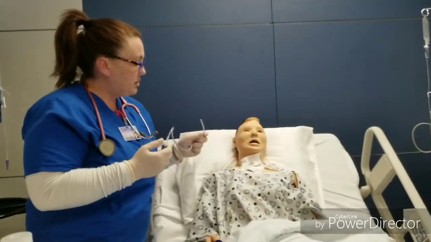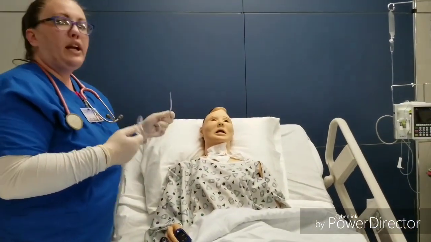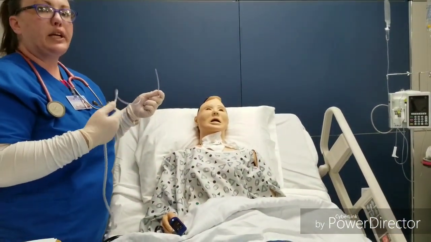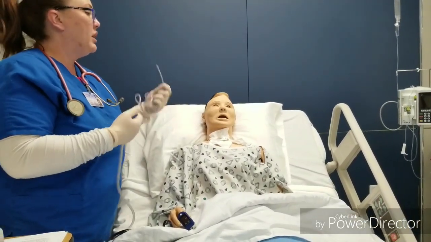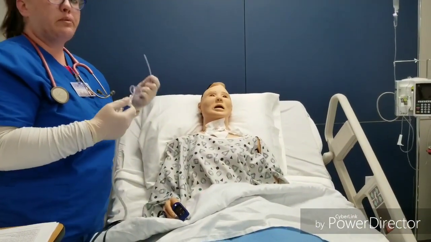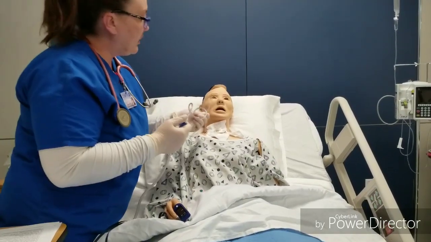Assess how the patient's doing. Breathing okay, and it may take them a minute to get their breath back, so give them the time, talk to them, reassure them, tell them to breathe, and then you can clear the other side.